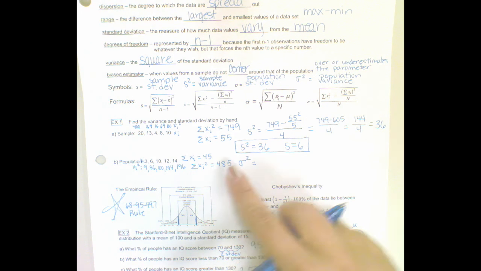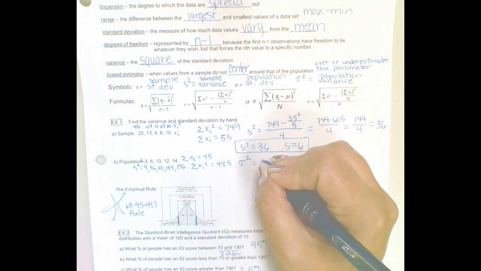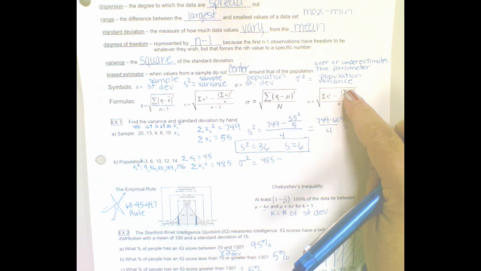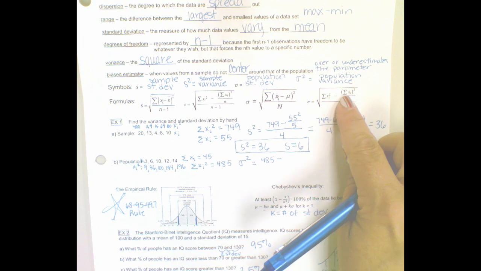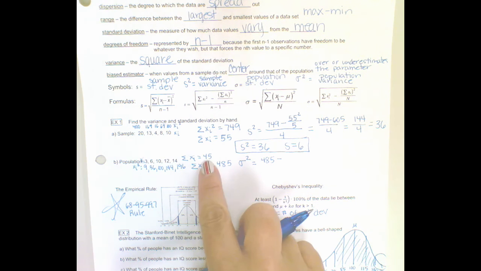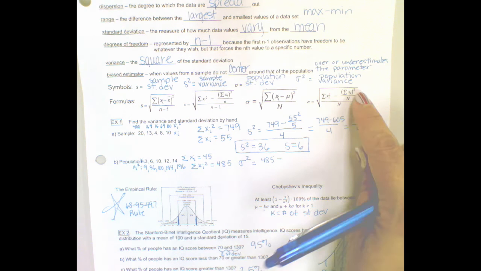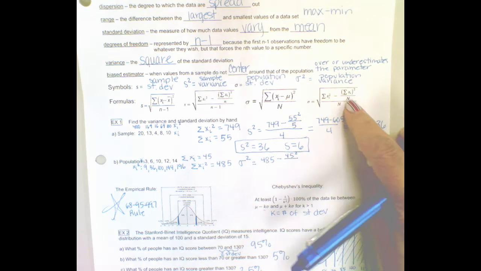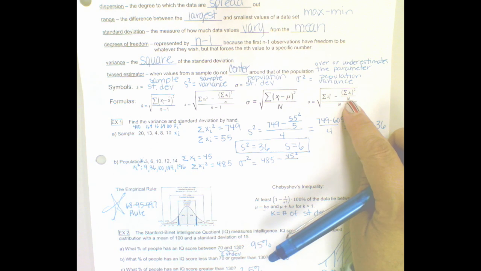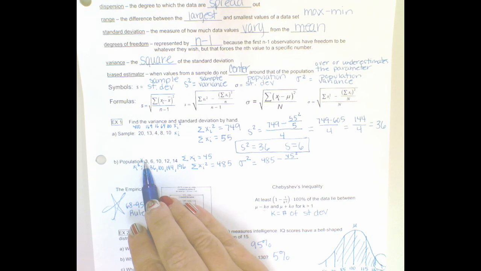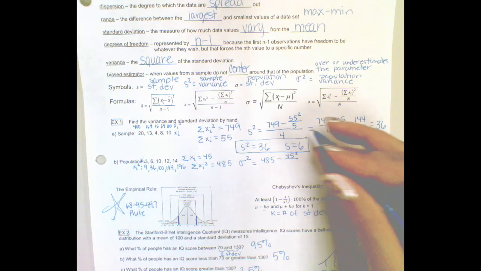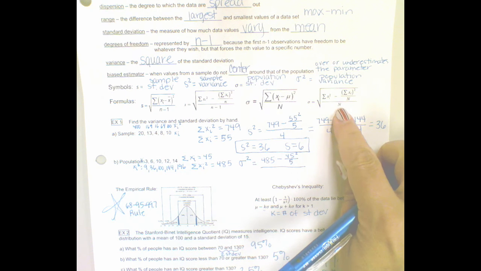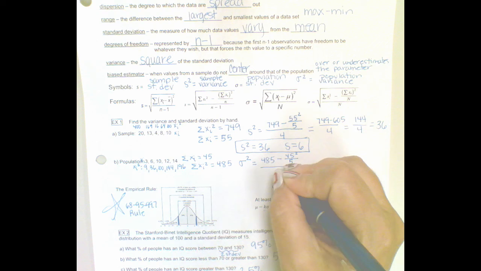Sum of all xi squared, that's right here. It's 485 minus, on my fraction within a fraction here, the numerator, sum of all xi, so that's my 45, to the second power, over, the denominator is n, the size of my population here. I have 1, 2, 3, 4, 5 items, so that's my n. That goes in this denominator as well.